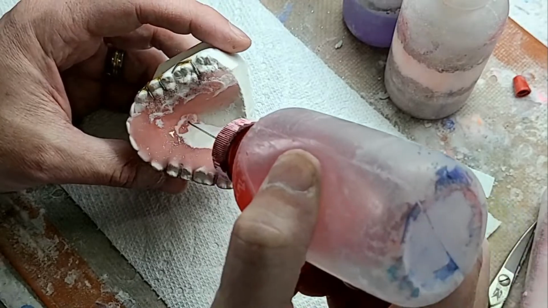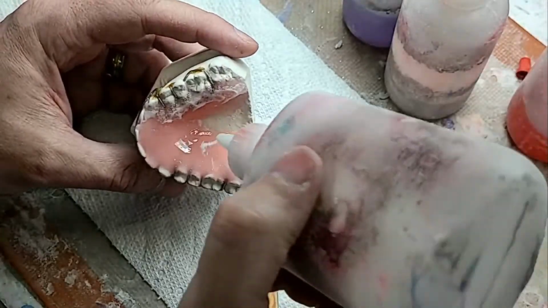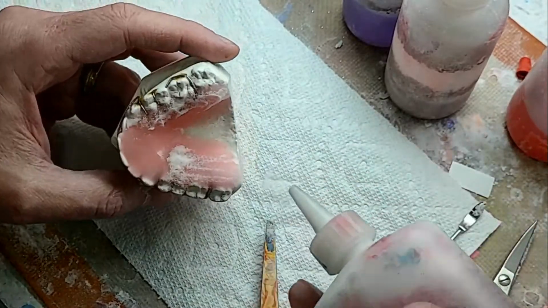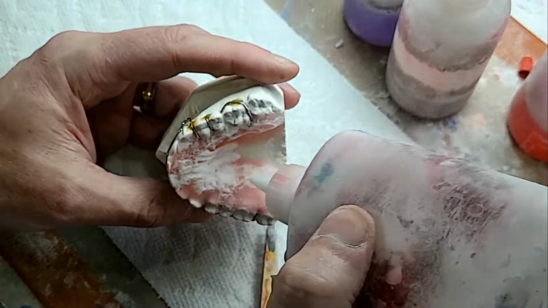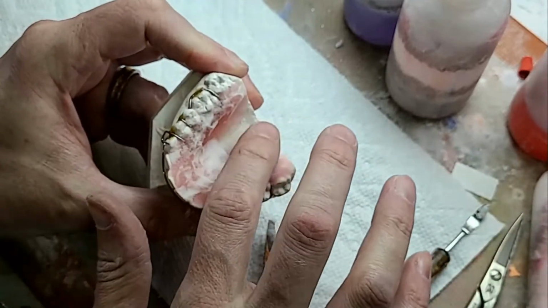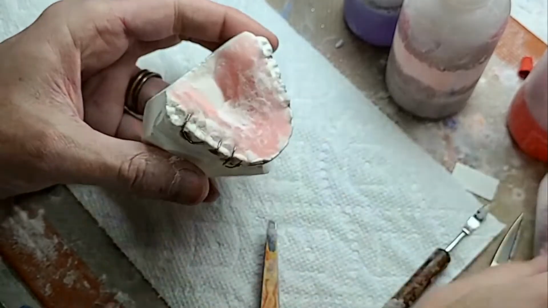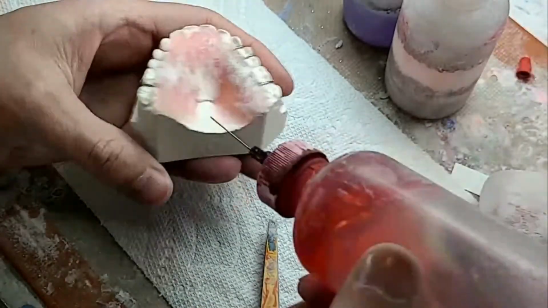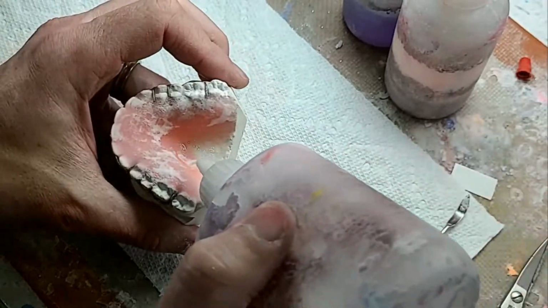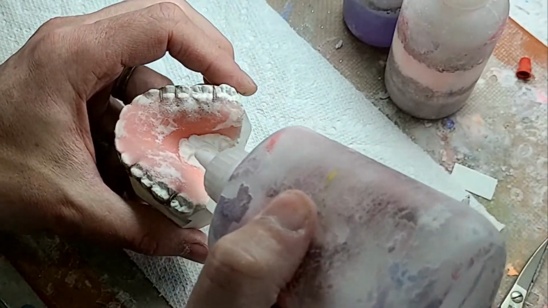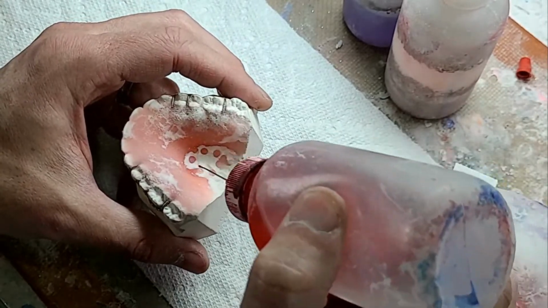But we do put them in a pressure pot, and the pressure pot is I think 120 Fahrenheit is where it's set. So I'm patting this with my finger. Use gloves if, you know, acrylic bothers you. So let's do the full palette part. I'm trying to make this as even as possible, thickness wise.